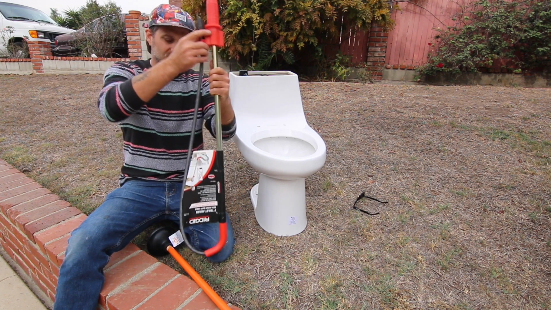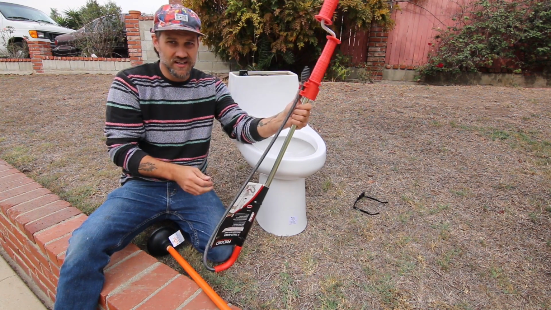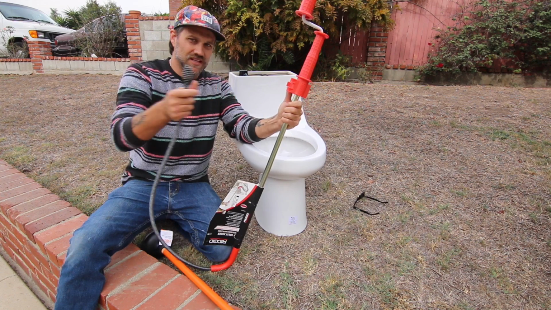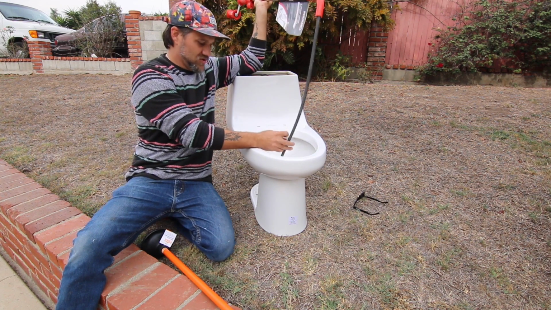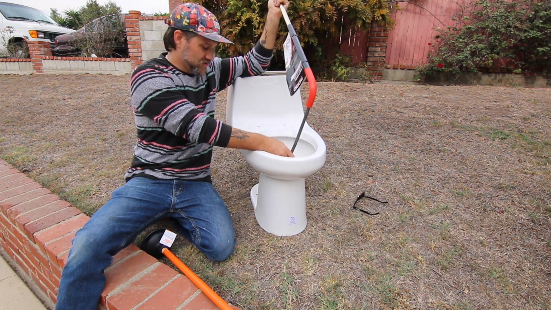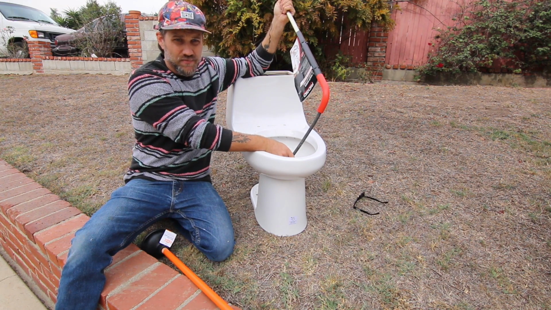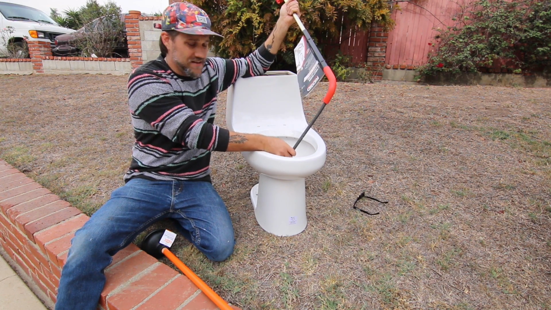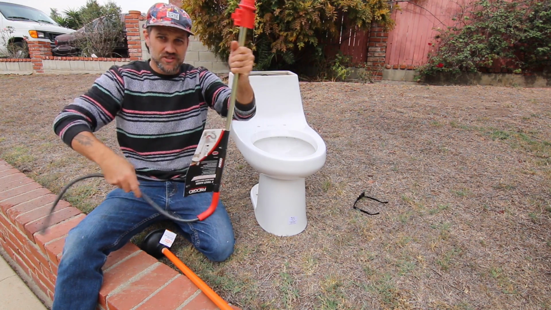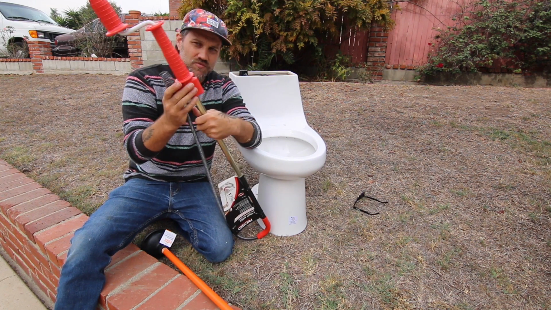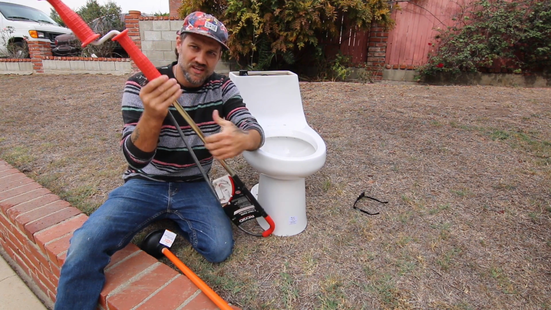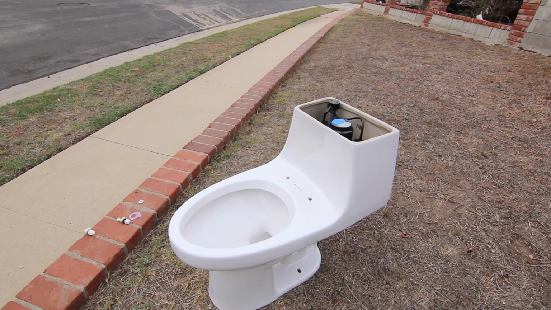The other thing that the professionals use is an auger. Now the auger works a little differently, where this actually goes down through the toilet and through the trap in the toilet and clears out any debris that may be inside. 2 different options, but this is usually the better way to go. Most pros are gonna come to your house and use an auger to clear your toilet.